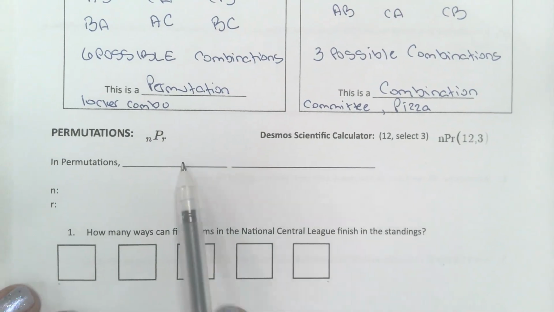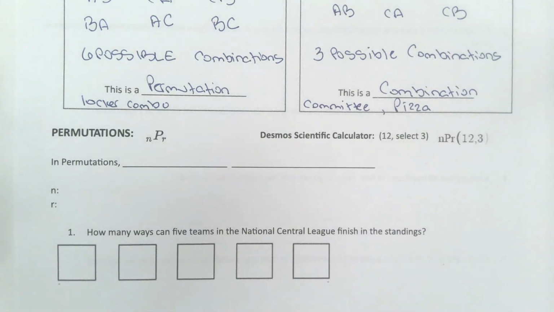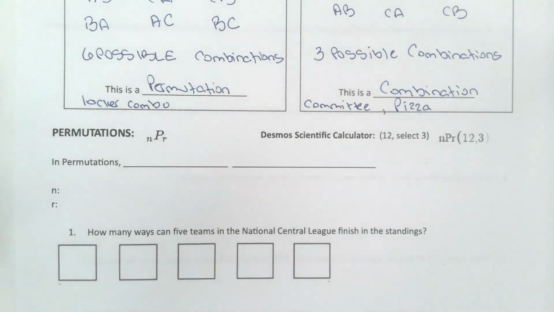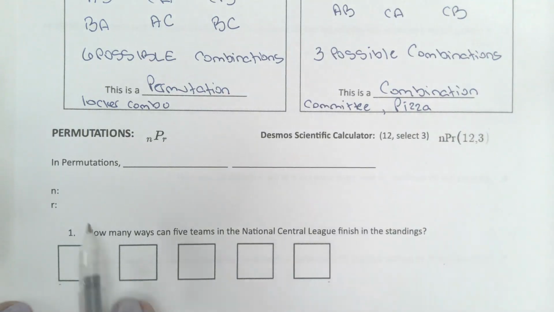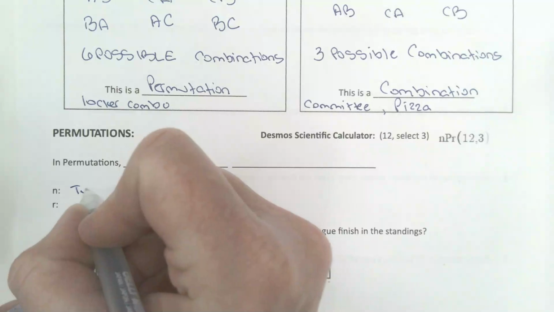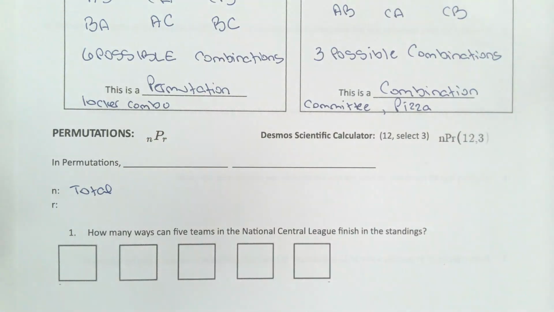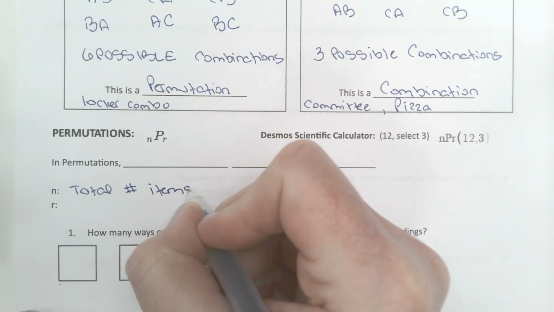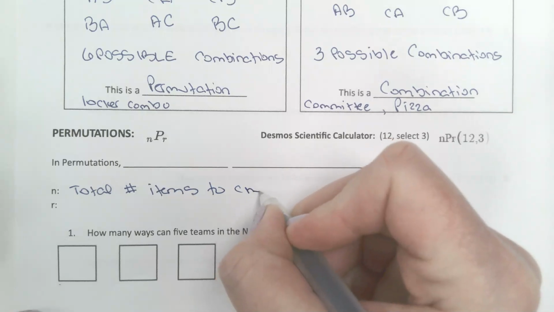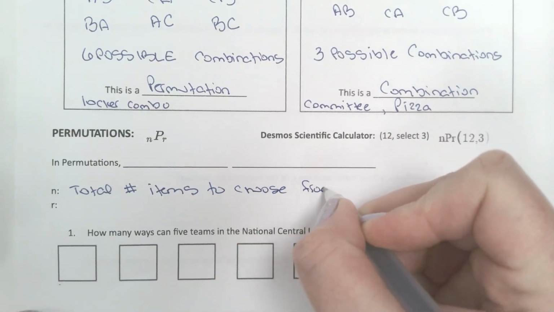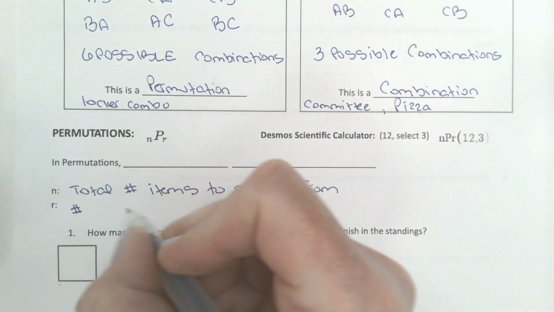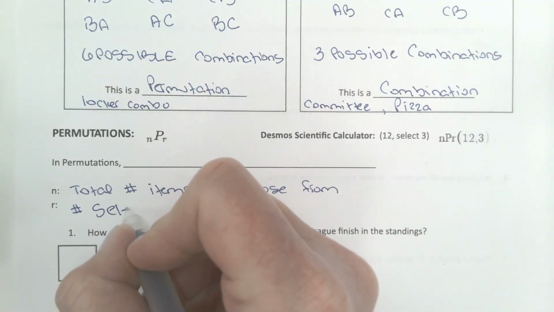So we can teach you how to put it in your calculator. In your calculator, we have nPr. The n is going to be the total number of items to choose from, and the r is going to be the number that you select.